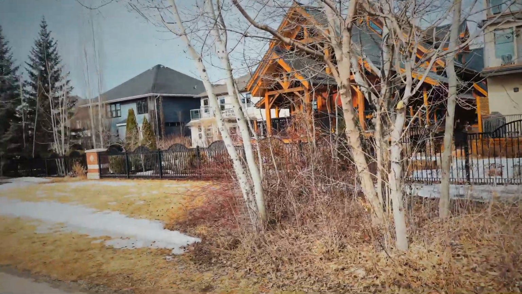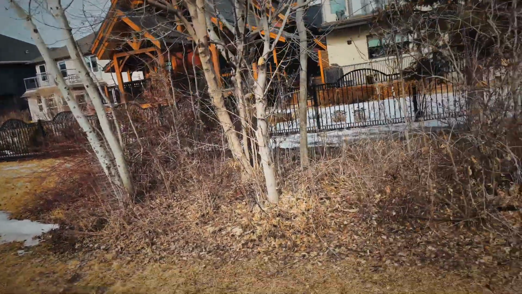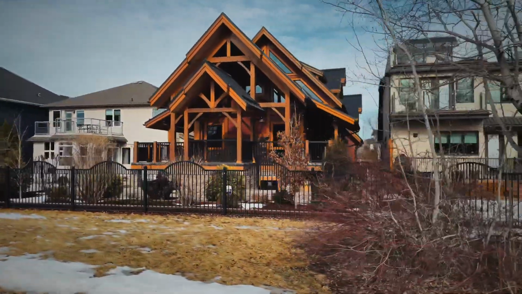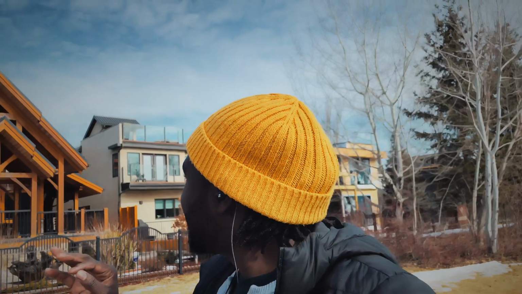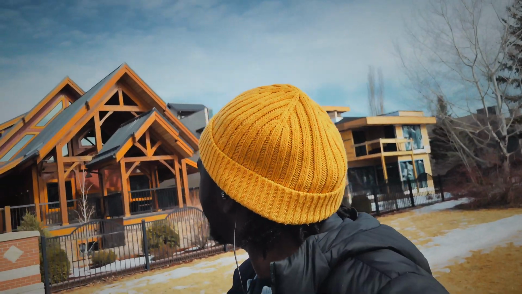This is a very beautiful neighborhood. I wish I stayed here. Look at the house in the woods. I must tell you that it looks like one of those houses I've seen in Europe. And those are the vibes. A lot of wood, iron sheets, not shingles.